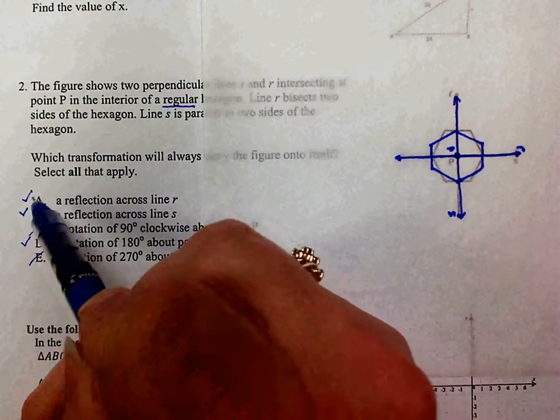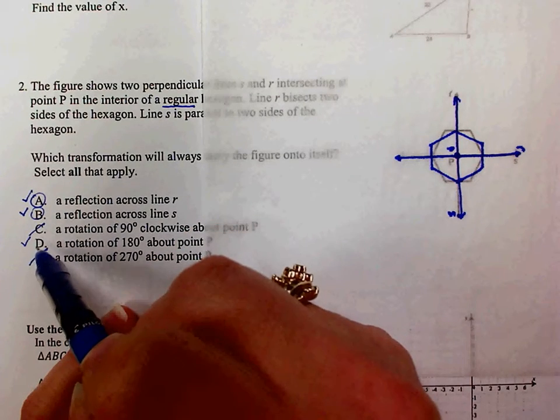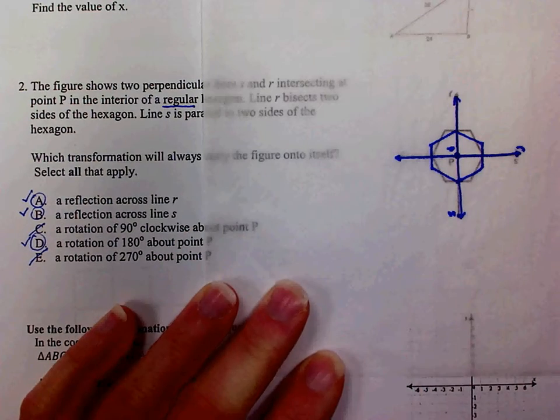So A, B, and D are the correct answers for number 2.